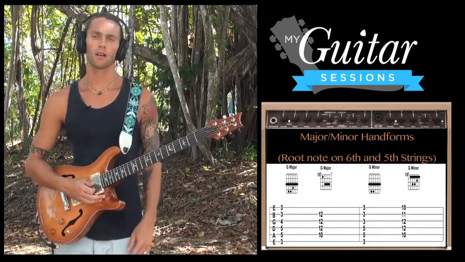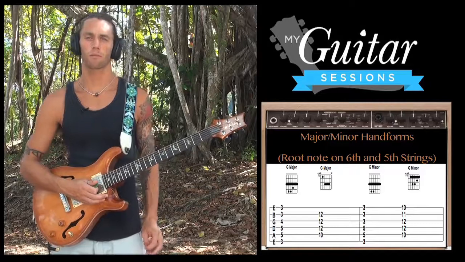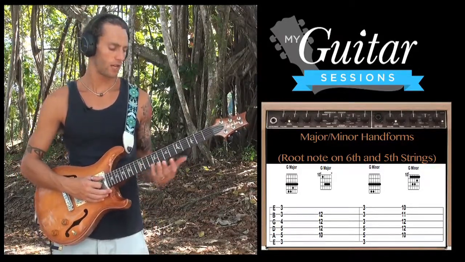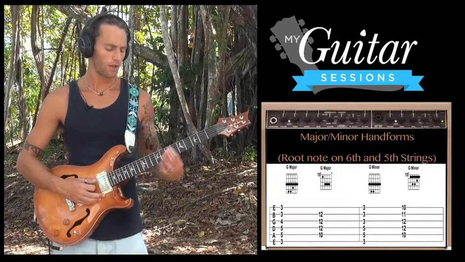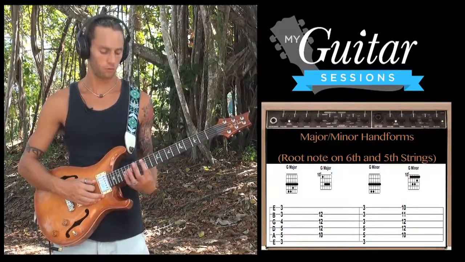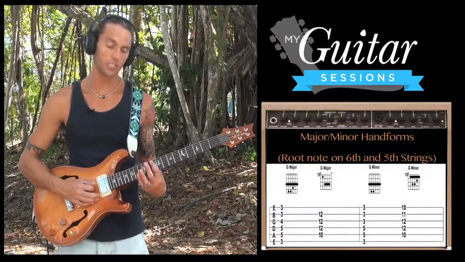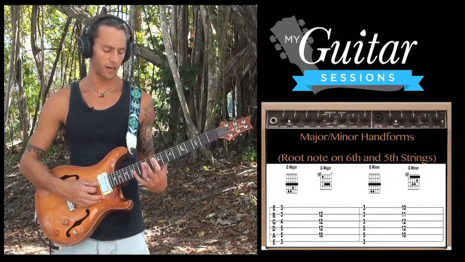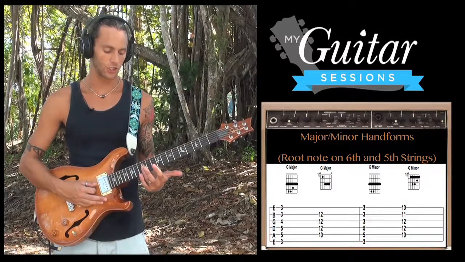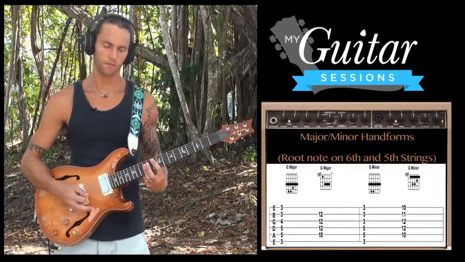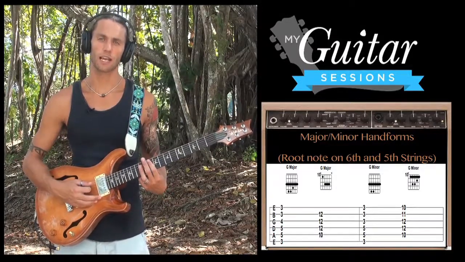Okay? Now, if we wanted to play a major shape when our root note was on the 5th string, let's use G once again as an example. First finger on the 10th fret, we'll count back here from the 12th fret, of course, which is A. So A flat, G. First finger is there. 3rd finger bars across the D, G, and B string on the 12th fret. And there's our major chord, G major.